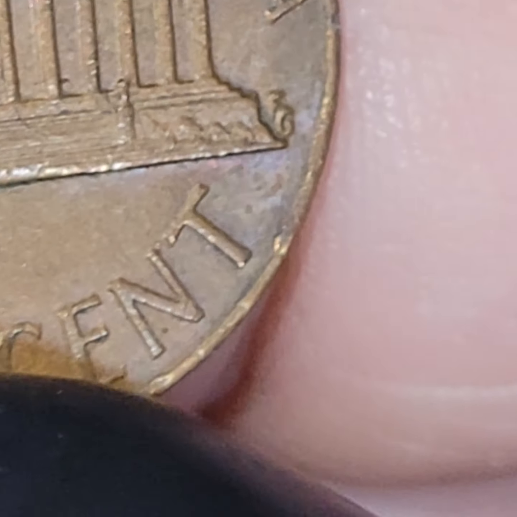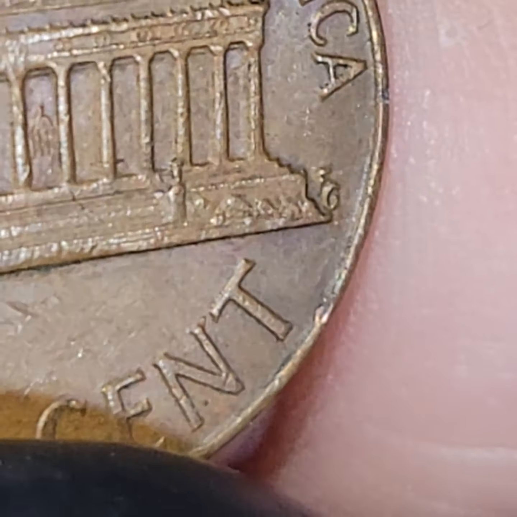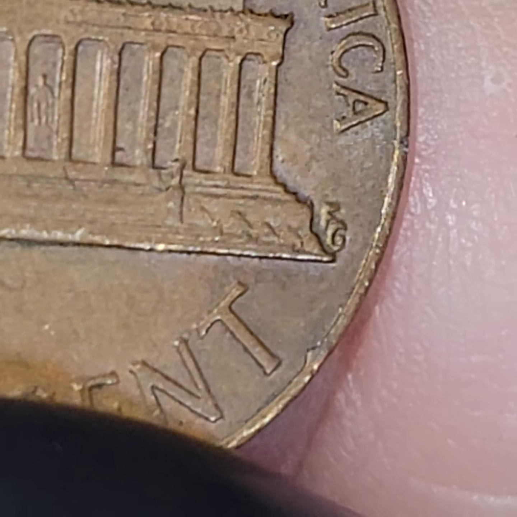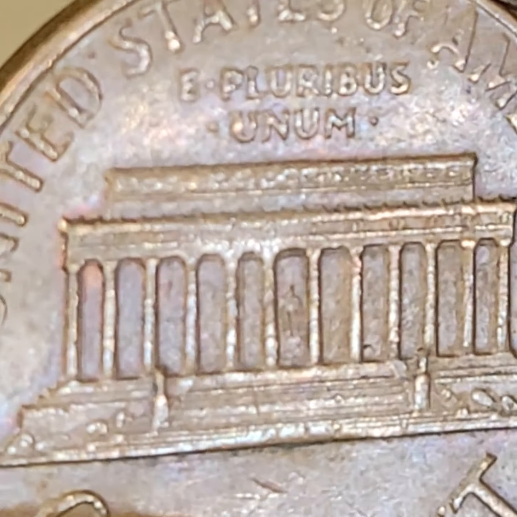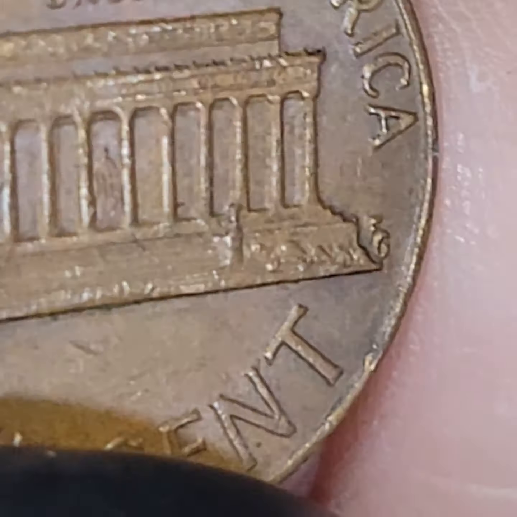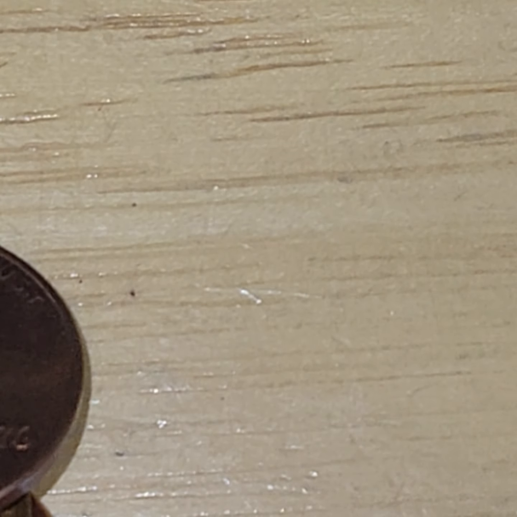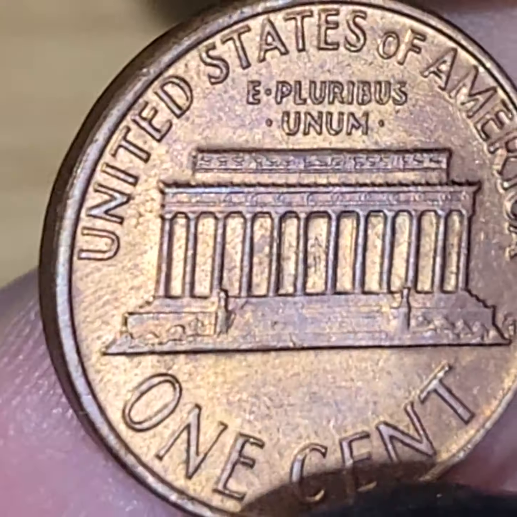I mean, it looks kind of bigger in the camera. What people like to see are big cuds. Big cuds go for like $20, $30, $40, $50, also depending on the condition of the coin.